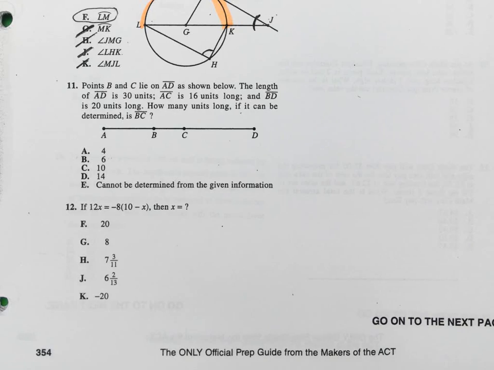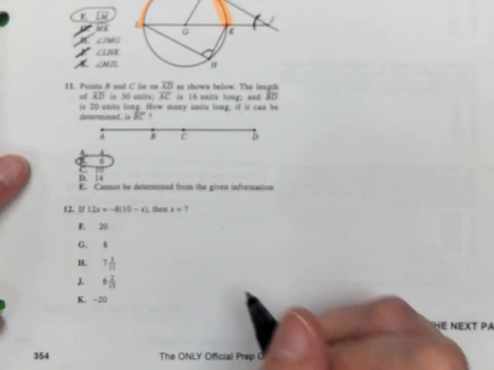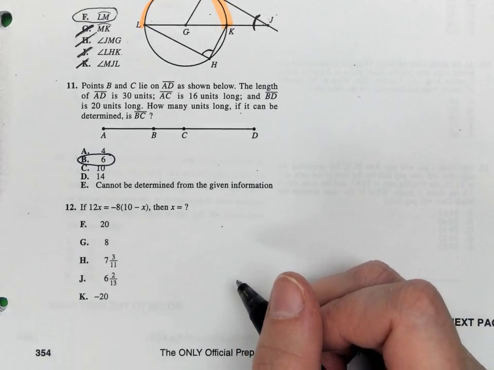Yeah, 11 through 15. Alright, 11 you should have gotten B. Do I need to go over number 11? Anybody need number 11?